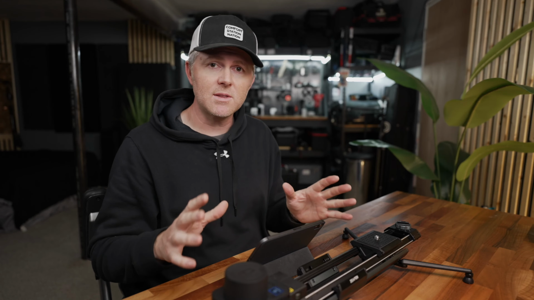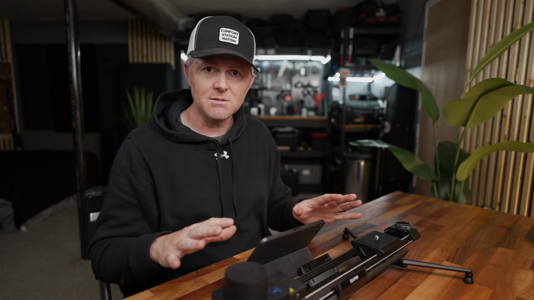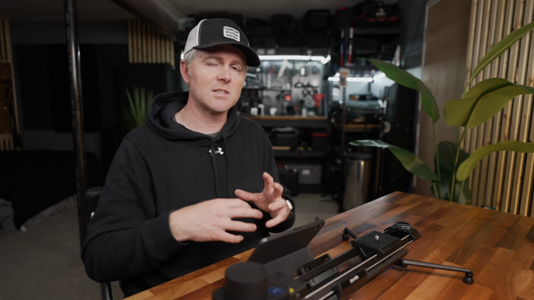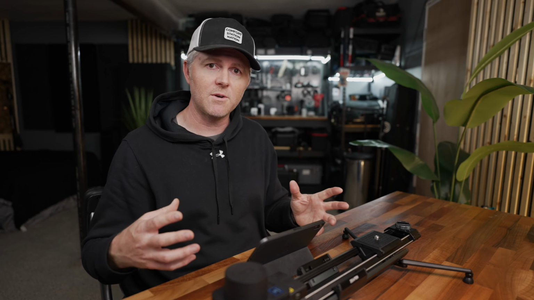And this is where one of the things you need to be aware about this slider comes into play, is the fact that if you're going to use it at speeds 20% or higher, there definitely is some motor noise. So it either needs to be product shots or far enough away from your subject if you're trying to get critical audio to where it's not going to interfere with your audio.